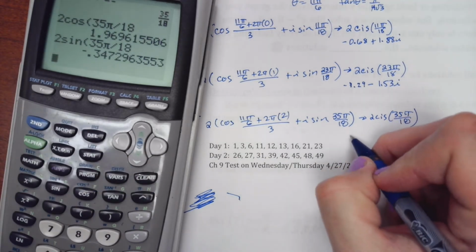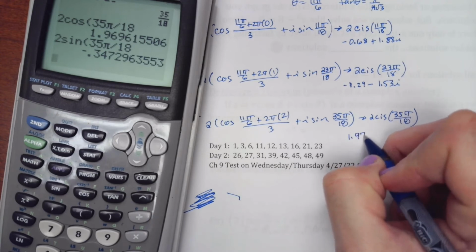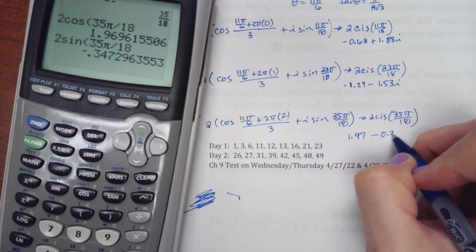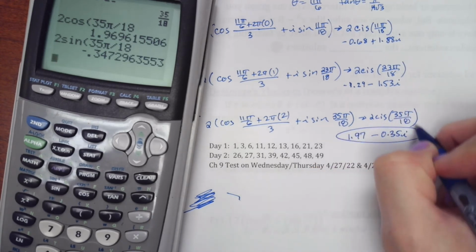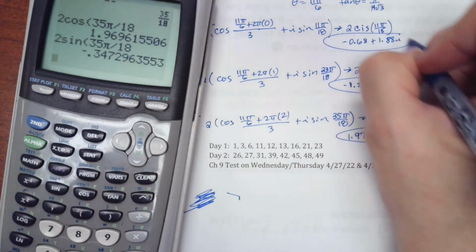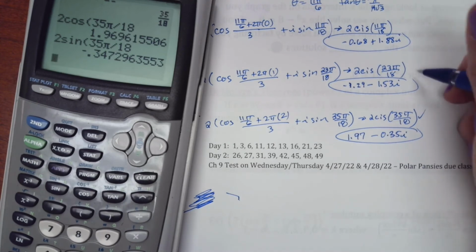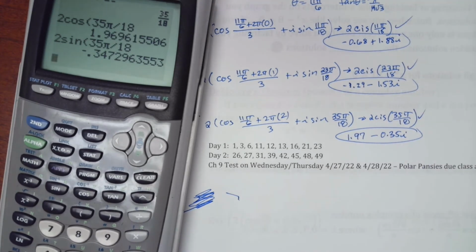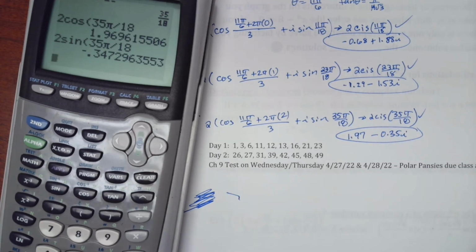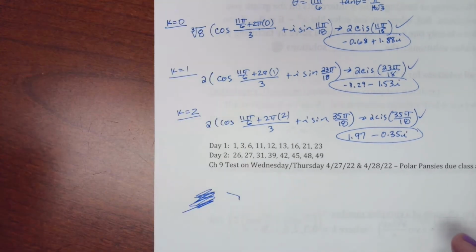All right, so 1.97 minus 0.35i. So there are my 3 answers. And if I wanted them left in cosine plus i sine form, I would tell you these 3 things. Okay, all right. So I'm going to do this example down at the bottom, the next example over here.